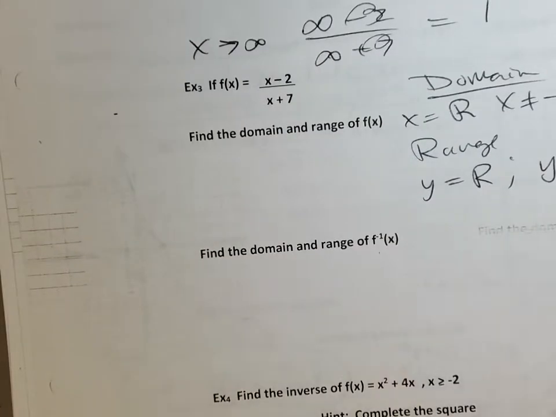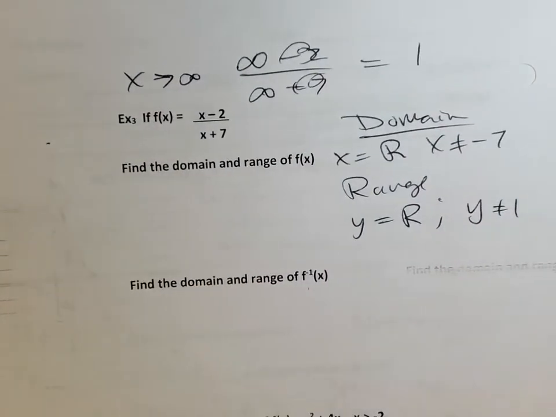Domain and range of f inverse. Oh, we're going to make this so easy. We switch all the x's and all the y's. So if the x's become the y's and the y's become the x's, then we switch the domain and the range. So that means the domain of this one is x equals all real numbers except x cannot equal 1. And the range of this one means that y can equal all real numbers except y cannot equal -7, because the x's and the y's switch.